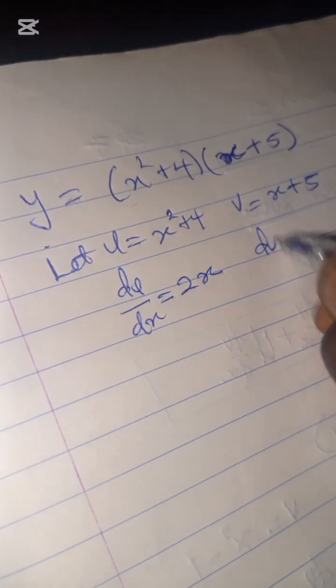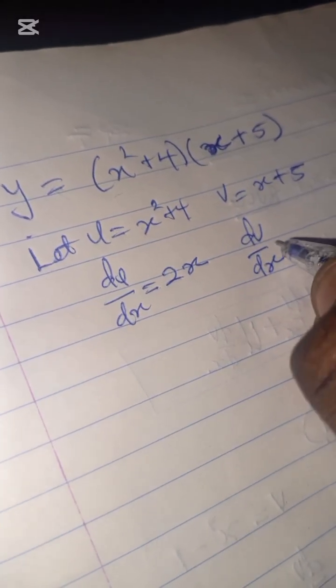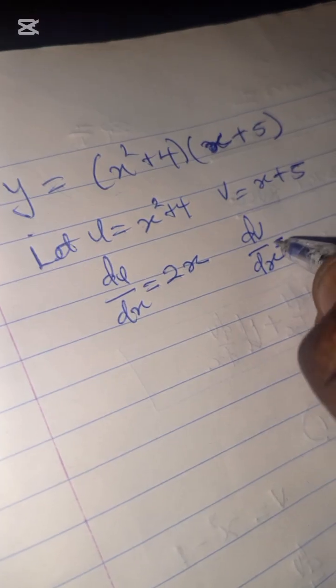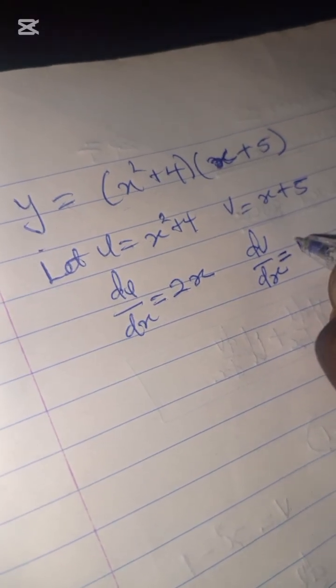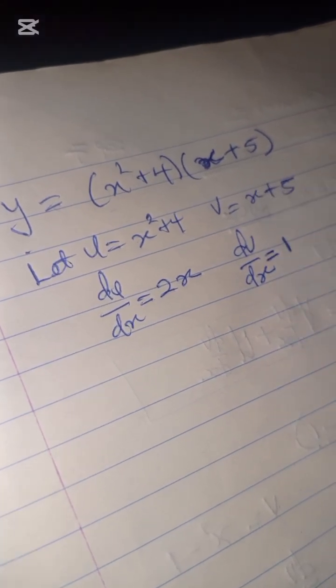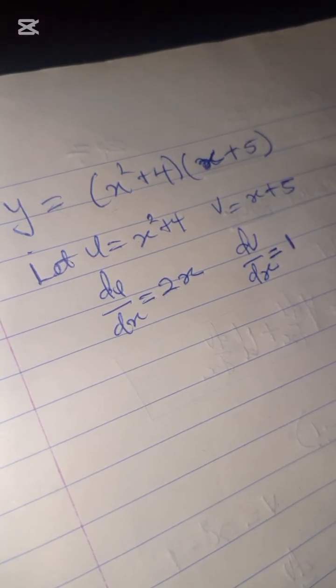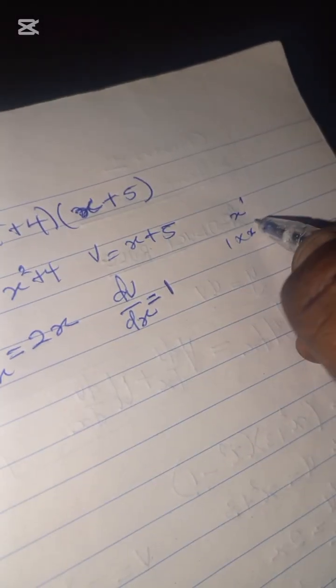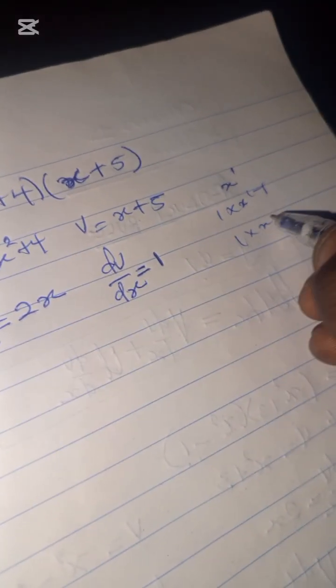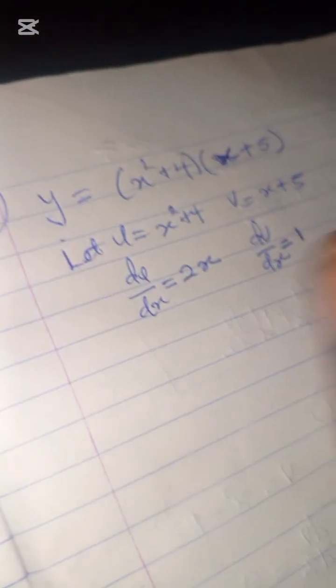Then dv over dx, this should give me 1. Yes, differentiating x, that's x raised to 1. That's 1 times x raised to what? 1 minus 1, so 1 times x raised to 0. That's still 1. Alright, so this is interesting.